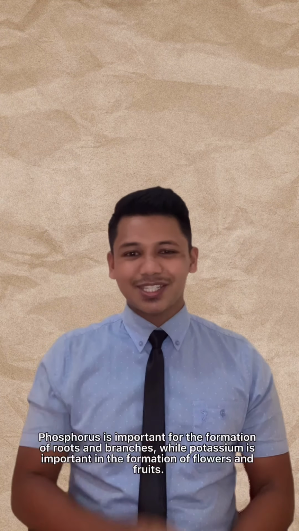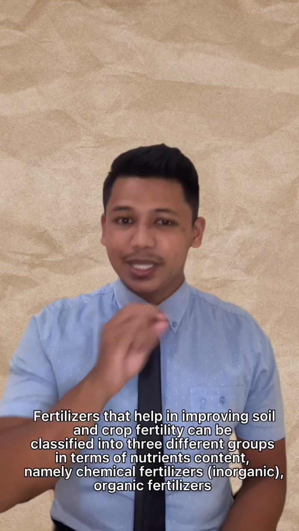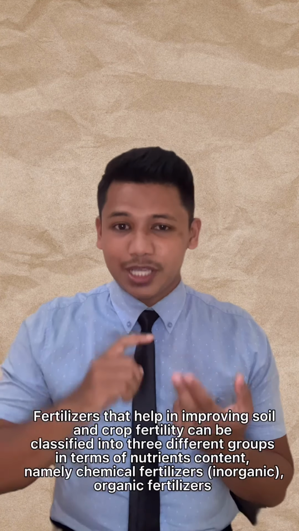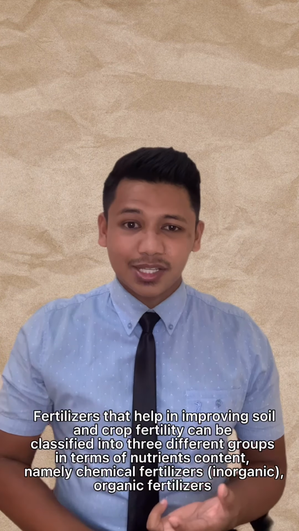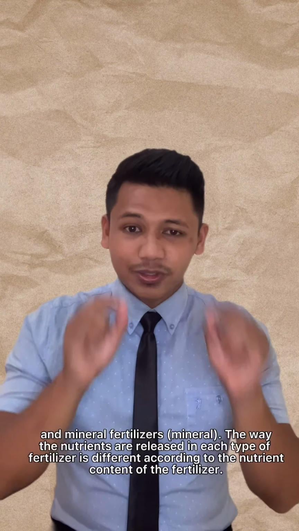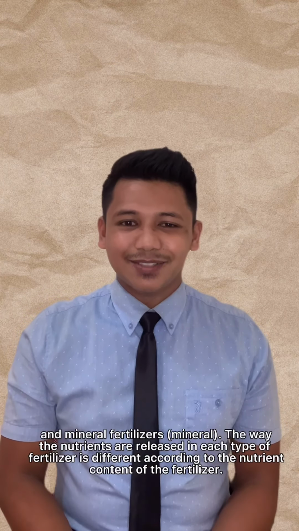flowers and fruits. Fertilizers that help in improving soil and crop fertility can be classified into three different groups in terms of nutrient content, namely chemical fertilizers, organic fertilizers, and mineral fertilizers. The way the nutrients are released in each type of fertilizer is different according to the nutrient content of the fertilizer.